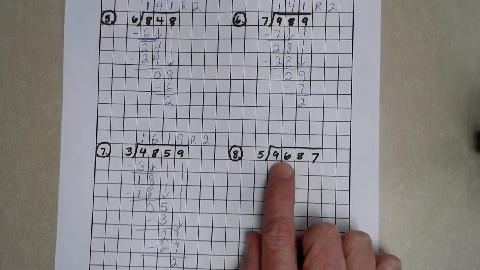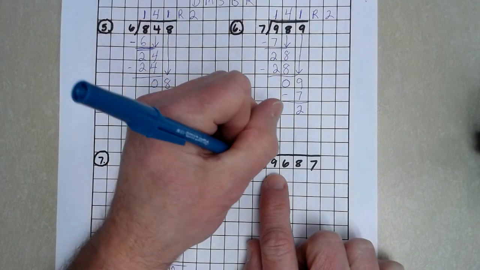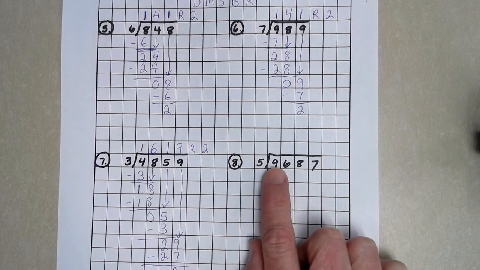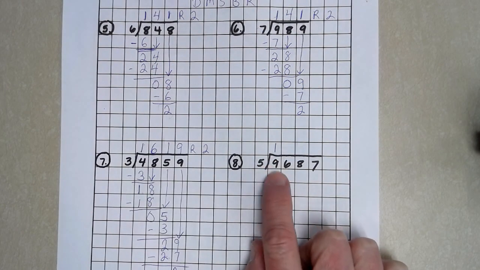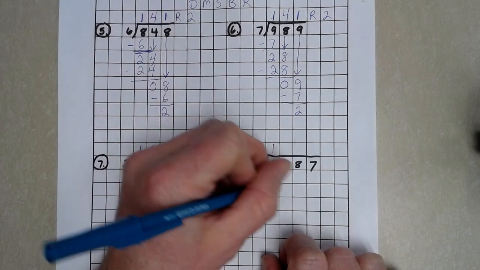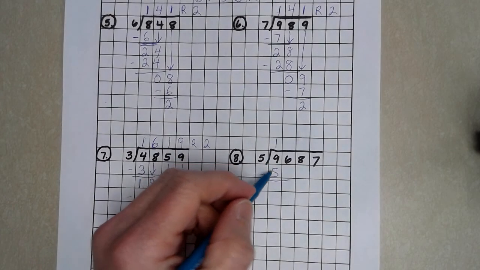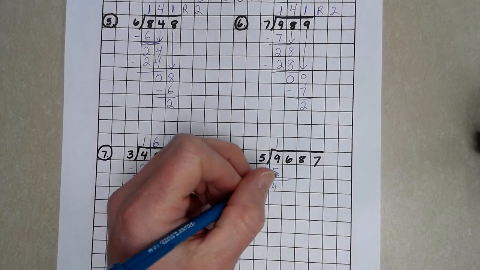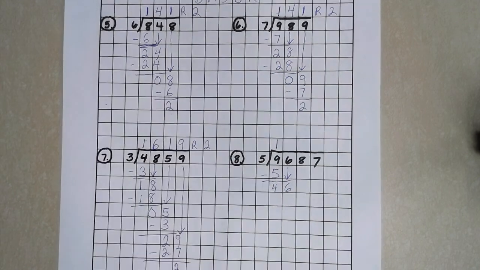Last one. See how we did here. So 5 and 9. 9 divided by 5 is 1, because I can only fit one group of 5 in there. 2 groups of 5 will be too big. And I'm going to subtract. That gives me 4 pieces left. So next step, bring down the next number and repeat the process.